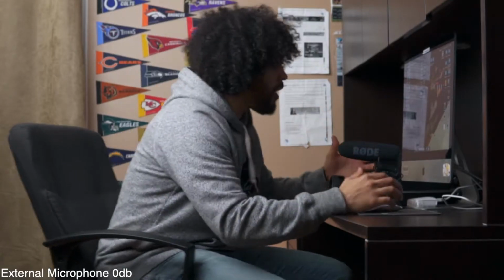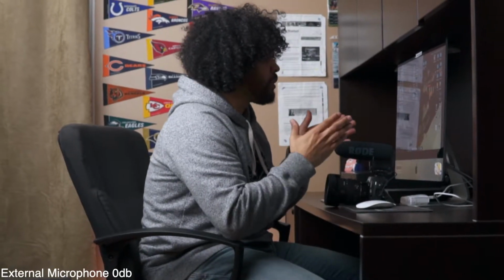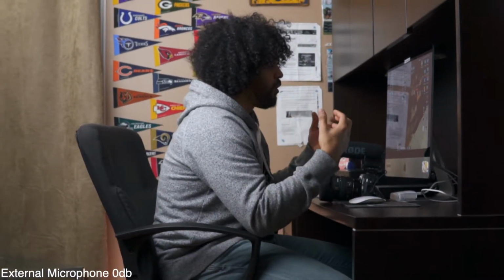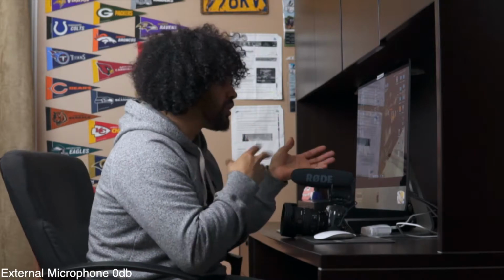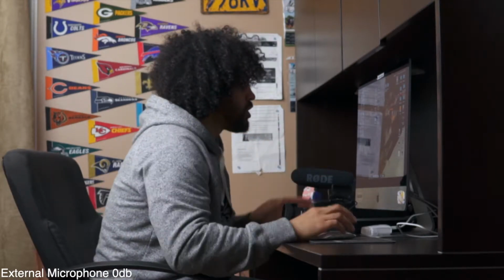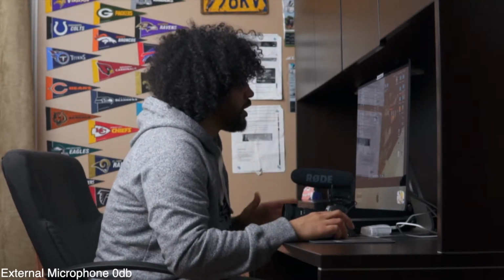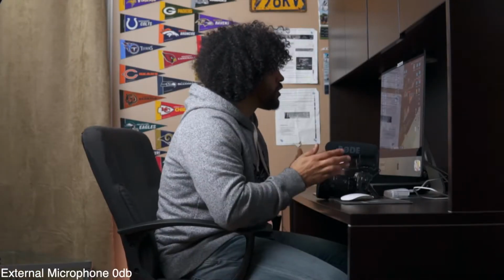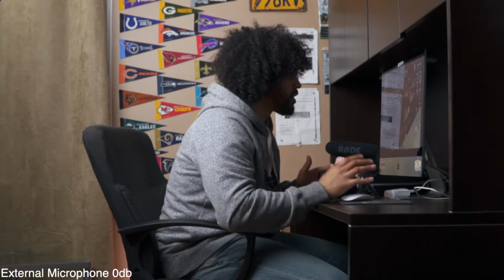Let's switch this up and try using an external microphone. So now I have set up my camera right in front of my face, and I'm going to use this microphone as a comparison to the built-in microphone. So this should sound a lot more clear because it's right underneath my voice here, which is an ideal spot to have a microphone when trying to get clear sound.